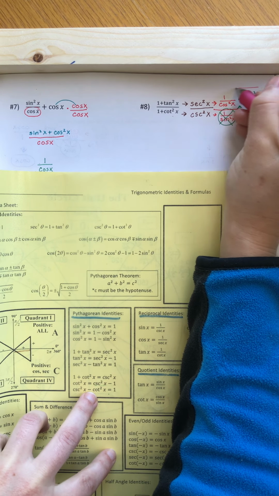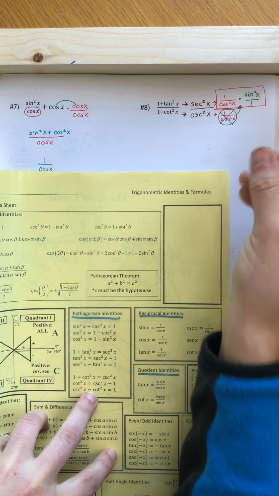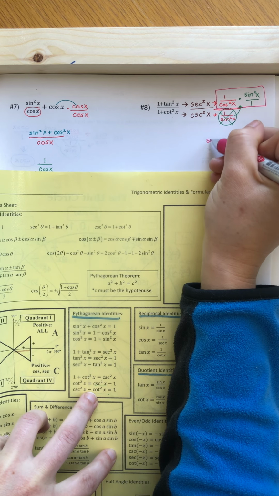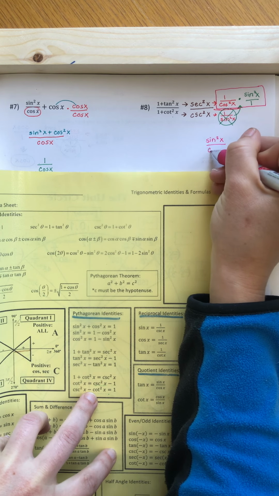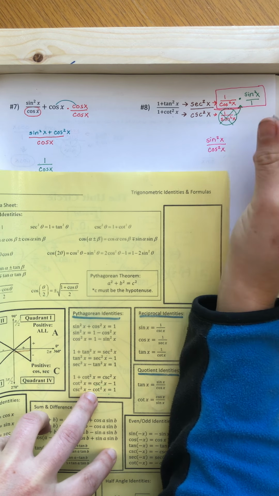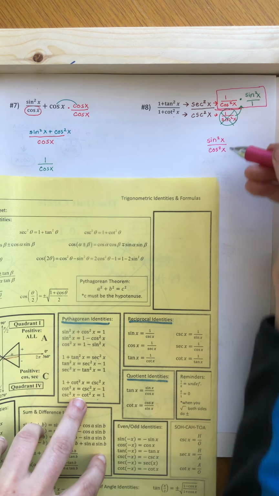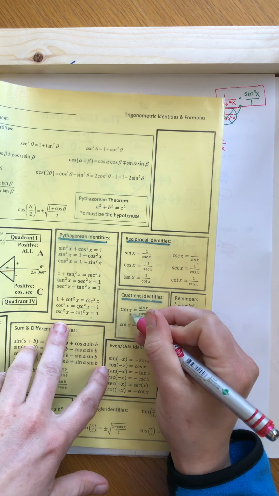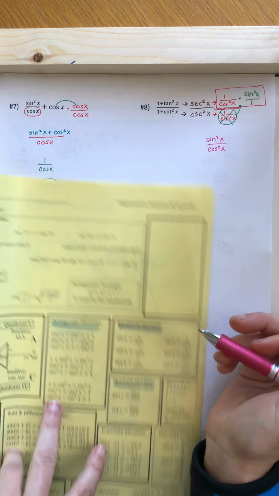So I'm focusing on this multiplication problem right now. 1 times sine squared x gives me sine squared x. Cosine squared x times 1 gives me cosine squared x. I'm left with a fraction, but sine over cosine is tangent, so sine squared over cosine squared would be tangent squared.